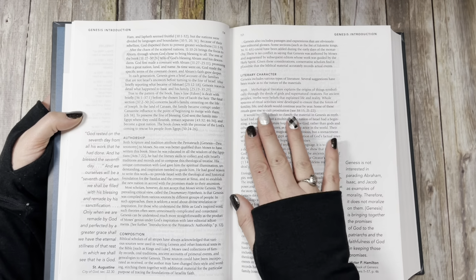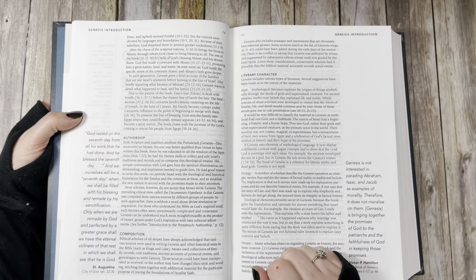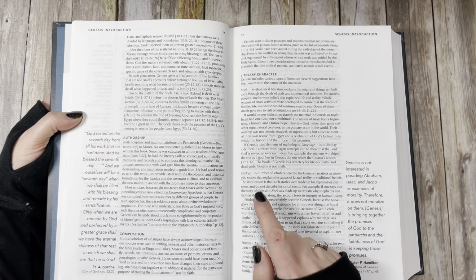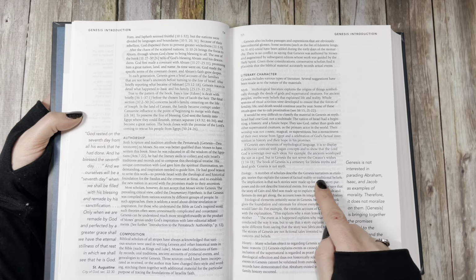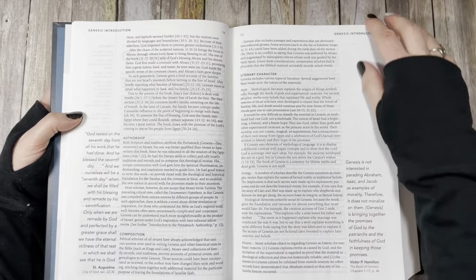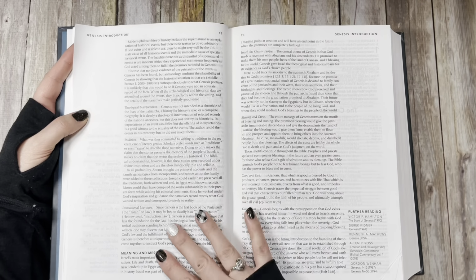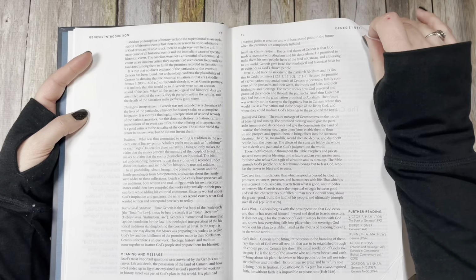Introduction here. It's talking about what a myth is, and etiology, which are stories that explain the causes of factual reality and traditional beliefs. And then history. Again, this is a lot of background information, meaning and message.